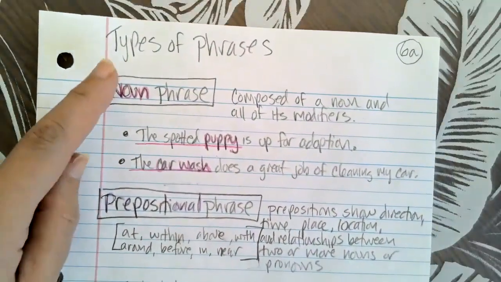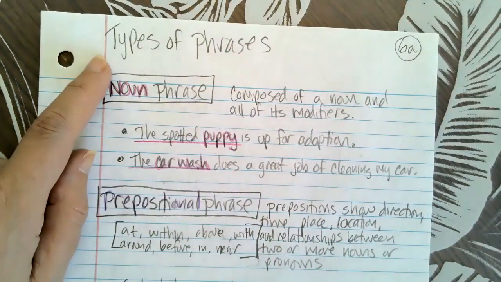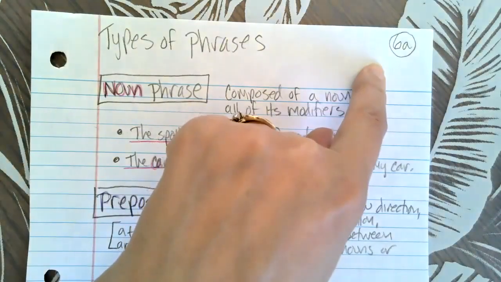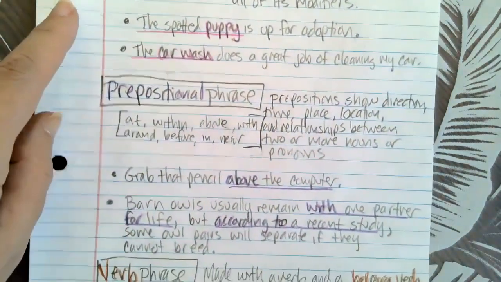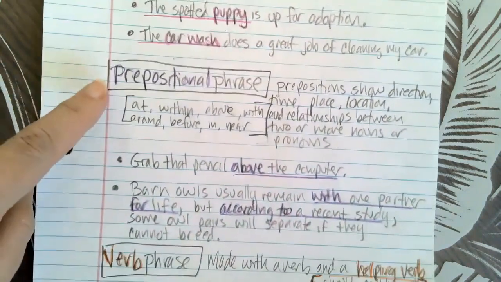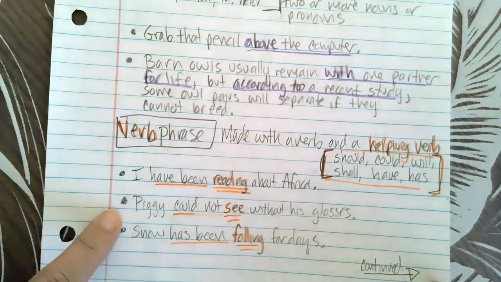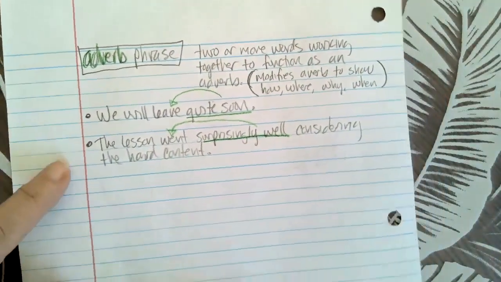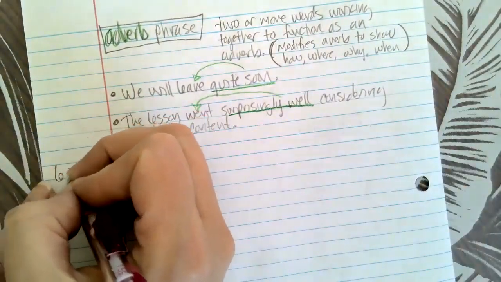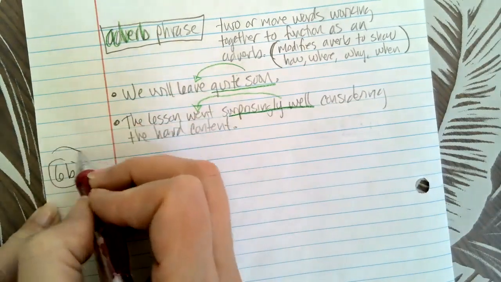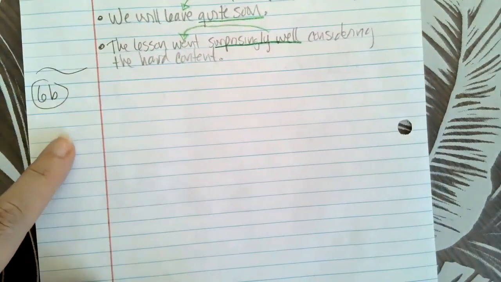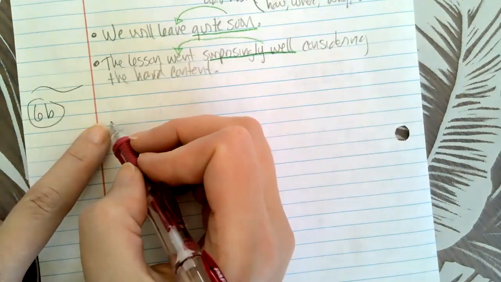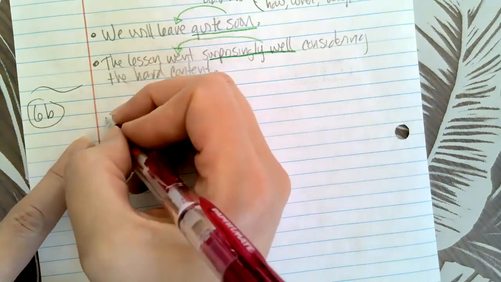Okay, so now I'd like you to take this paper from yesterday's lesson or the last lesson titled Types of Phrases, and we have 6A on it. On the front page, we have noun phrase, a prepositional phrase, verb phrase, and then we have continued, and on the back we have adverb phrase. So now we're going to come down here and we're going to put 6B with a circle because that's where we're starting. Might as well instead of wasting paper. We're going to move down to the next one, and that's going to be adjective phrase.